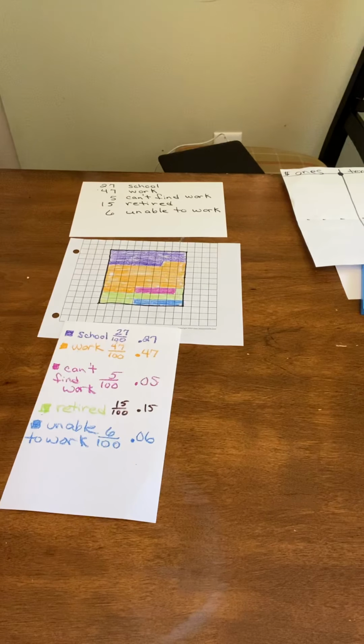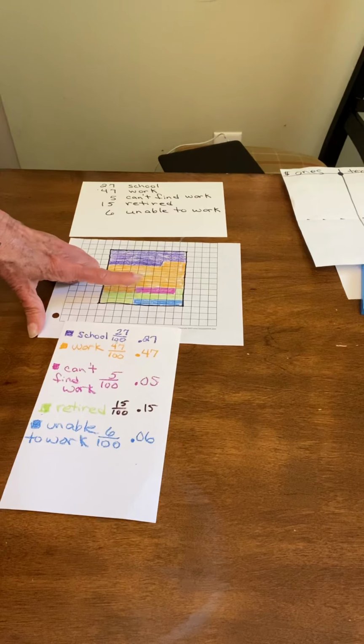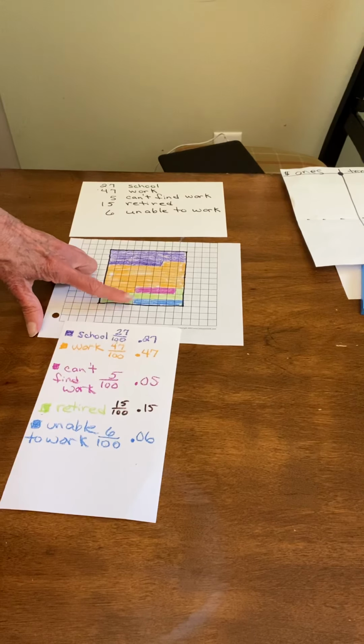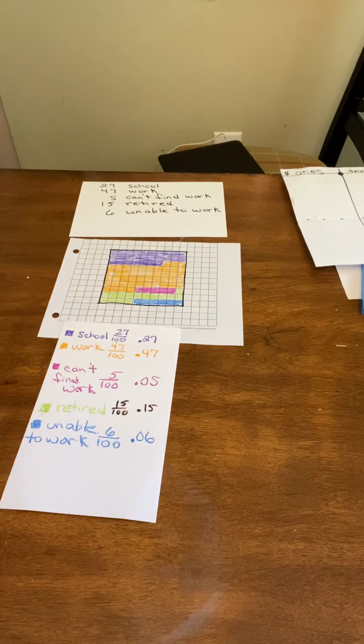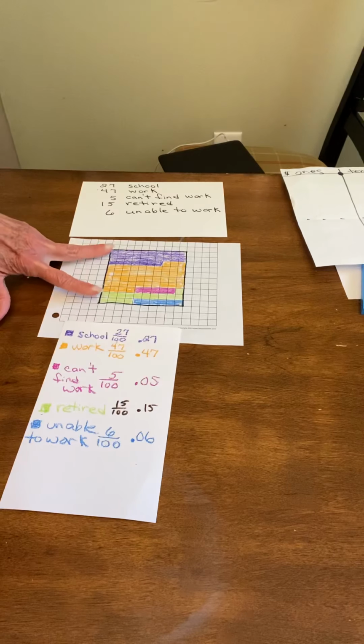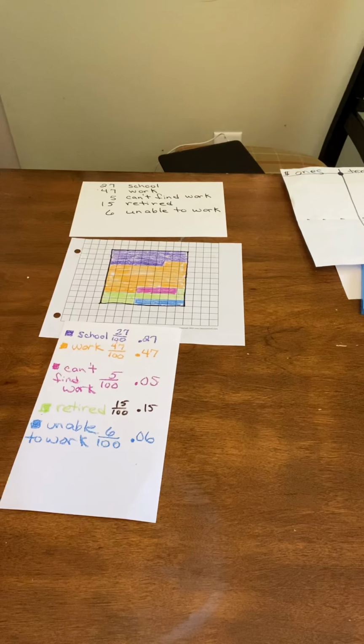Now, you can do lots of comparison here. You can say, which one of these decimals, let's go least to greatest. And so they would have to start with the can't find work, the 5 hundredths, going to the unable to work, 6 hundredths. Then which one is the next? You could do it that way, or you could say, let's look at the purple, the people going to school, or the green, retired. Which one of those is greater, and why?